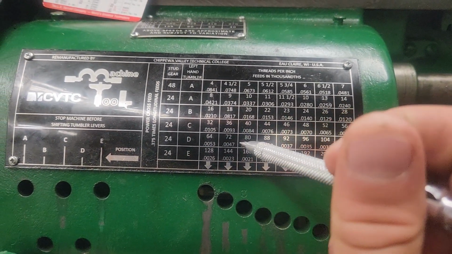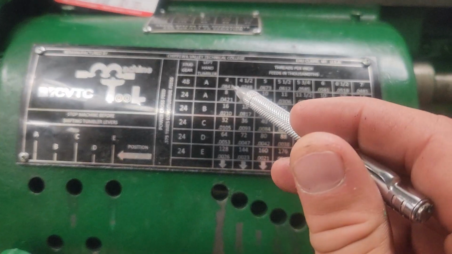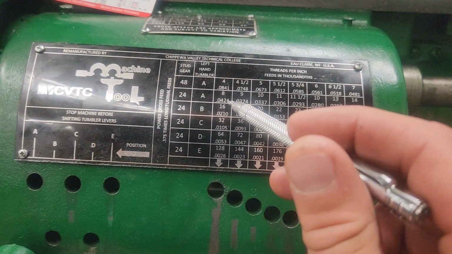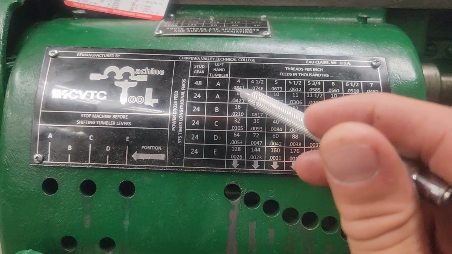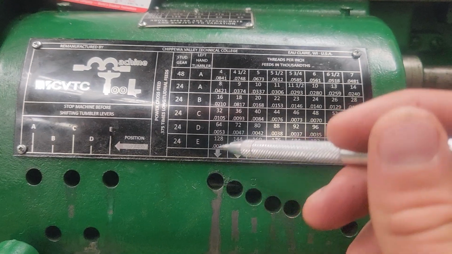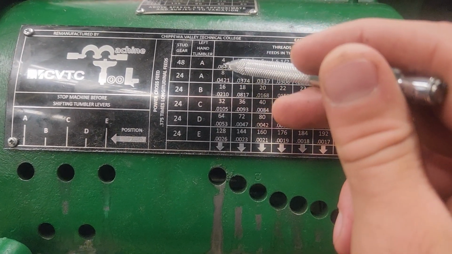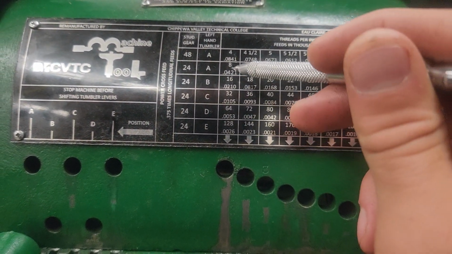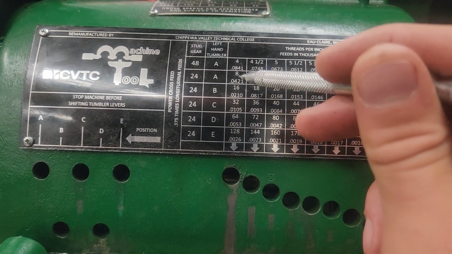Just a pro tip, I'm pretty lazy, and I'm sure most of you are lazy. What we're going to do is refer to just one column on this chart. You can use the whole chart if you need to, but what I've found is this first column pretty much has any feed rate I might ever need.